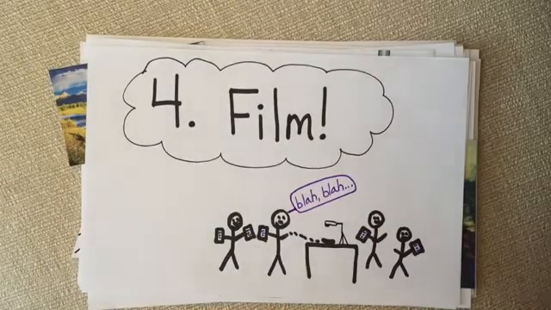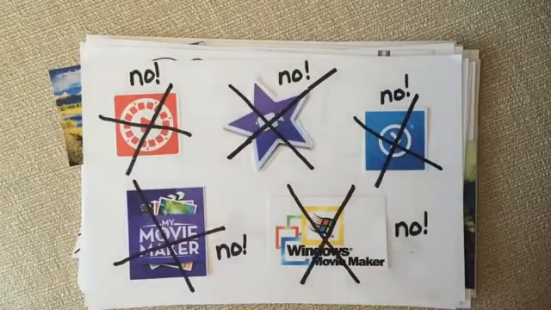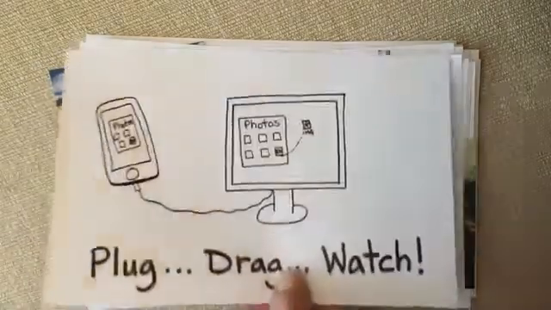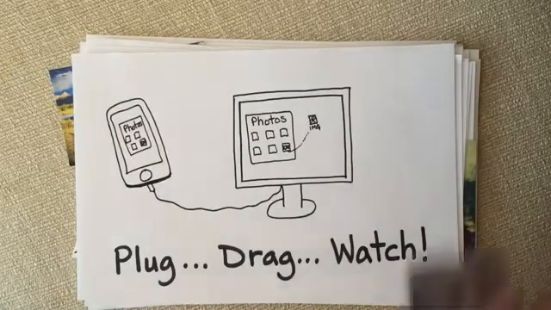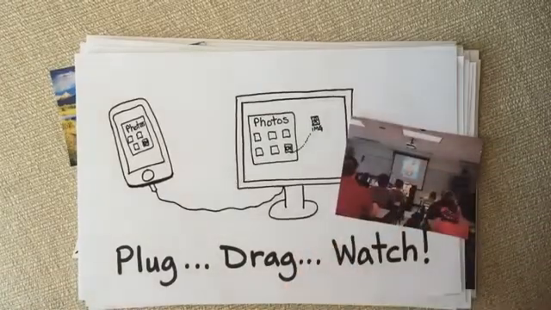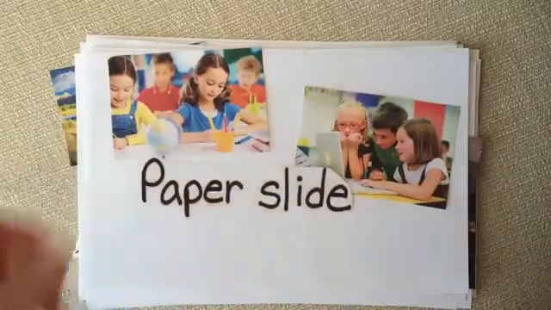Now, here comes the best part. You don't have to drop the movie into a special program. You simply plug your recording device into your computer, drag and drop the file onto your computer, and watch. It's that easy. So the next time you're looking for an easy idea to get your students more involved and take ownership of their learning, remember these two words: paperslide.